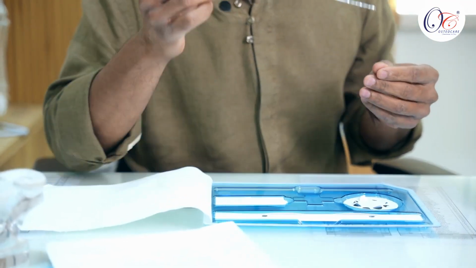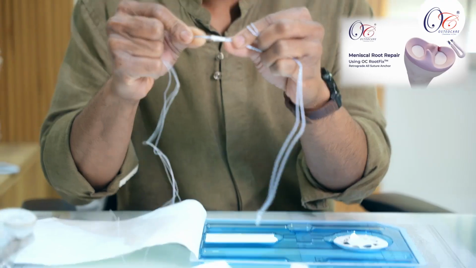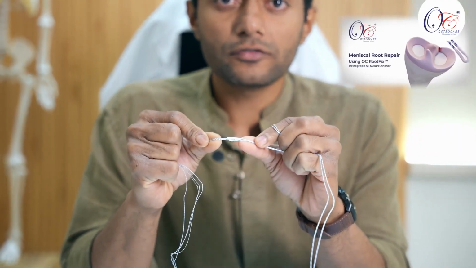This is a 2.3 mm drill bit, with which we drill a tunnel in the tibia, and this is the actual anchor. This is an all-suture anchor of 2.3 mm diameter, and these are the suture materials which are used to take bites in the meniscal root and also to repair it. This is again suture material which is used to pull the anchor into the drilled hole. All of these are made of ultra high molecular weight polyethylene, also called fiber wire material.